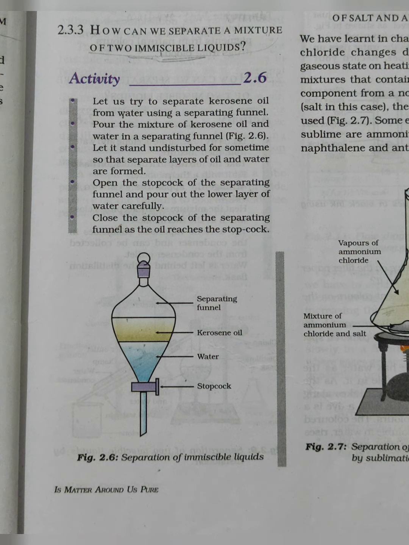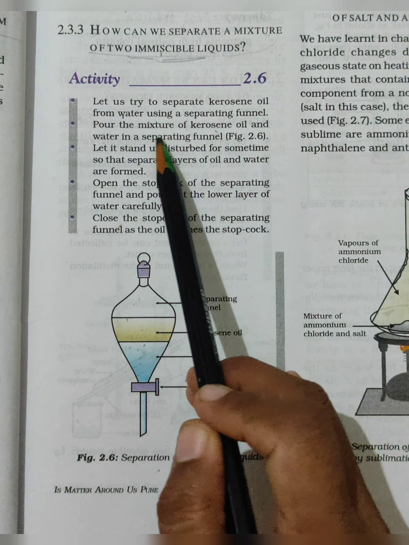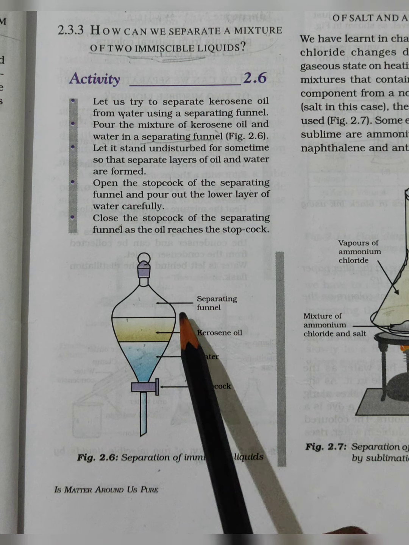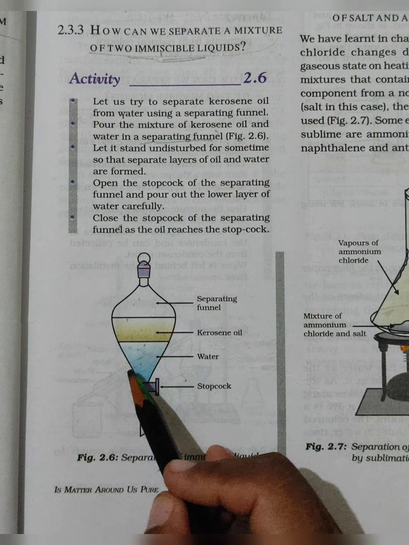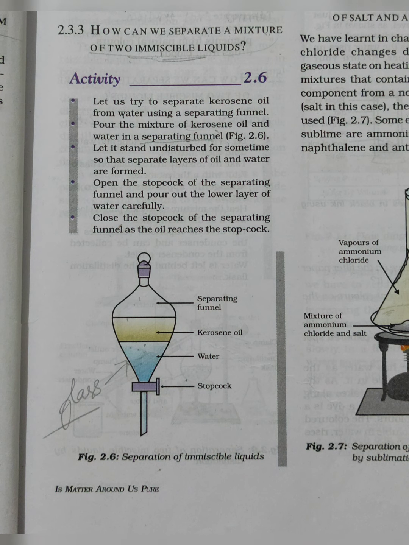Now in this method we'll be trying to separate two immiscible liquids, basically oil, that will be our kerosene oil, and water by using a separating funnel. Now this is what a separating funnel looks like. It is basically made up of transparent glass.